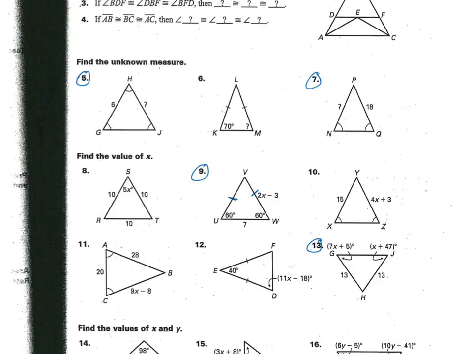On this page, the first part here, 5 and 7, we want to find the unknown measurement. Remember, there's 180 degrees in a triangle. Every triangle has 180 degrees. In number 5, these are 3 equal angles, so you've got to divide them up. How many degrees are in each? Oh, I'm sorry, correction. We want to know how long this side is. That's all. If these angles are the same, then the opposite sides are the same. How long is this side? In number 7.